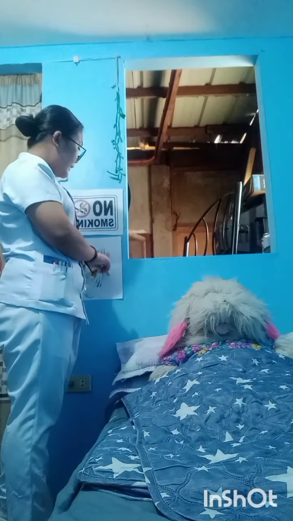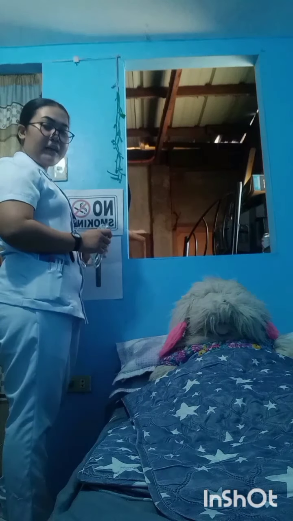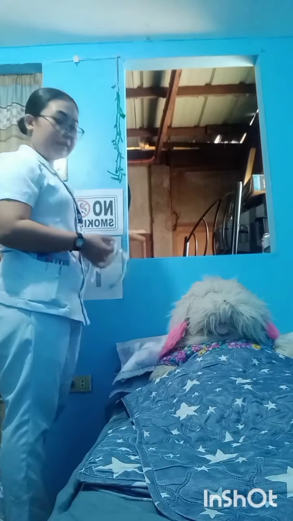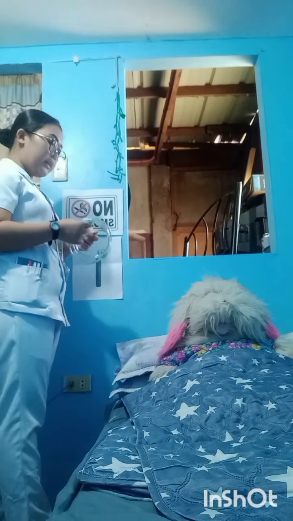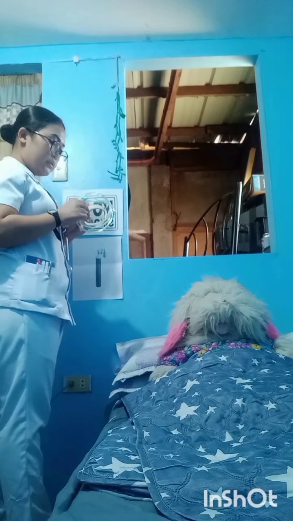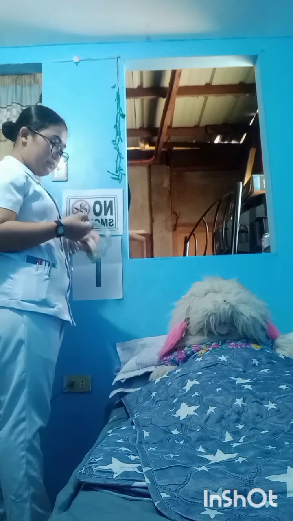So, assuming na iti-tape ko siya dito ang delivery device sa ating humidifier. So, assuming na ito yung ating oxygen tank, yung humidifier bottle. Ipipaste ko siya dito.